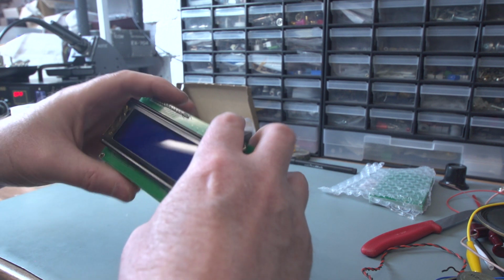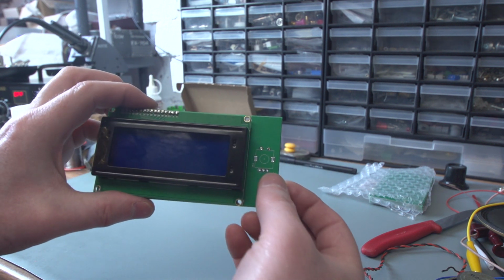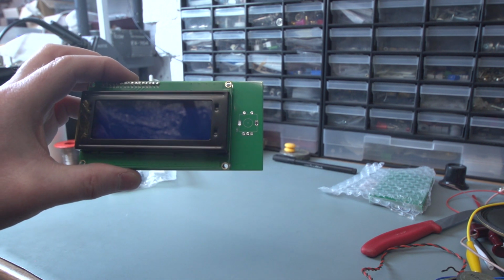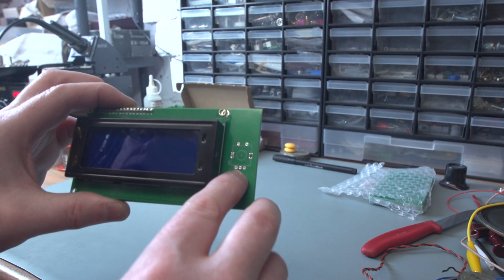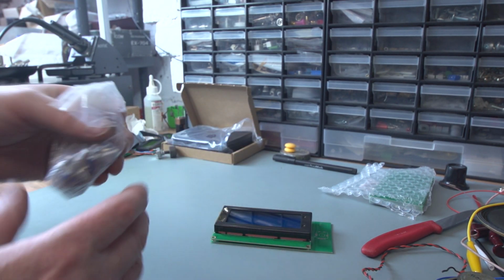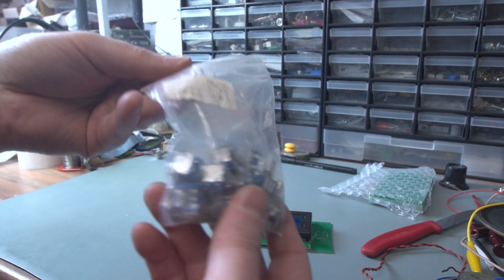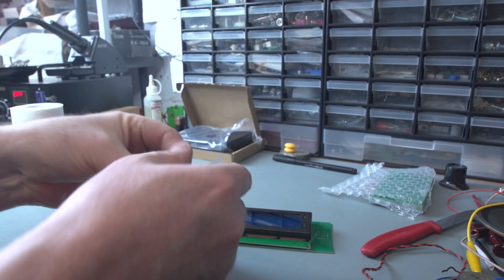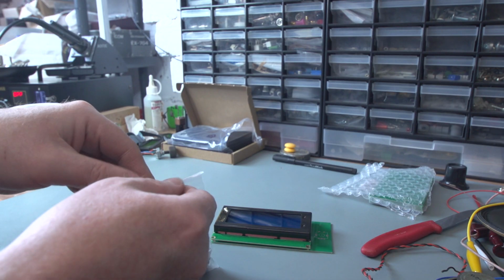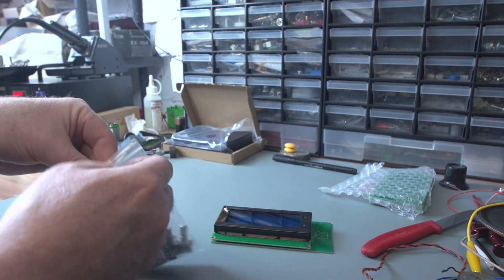Now you can see that the display goes on there, and that gives us a little area here for the rotary encoder. And I've got a bag of those here. I just got a lot off eBay. So let's see if one of these fits. I'll try that, if I can get one out of the packet.